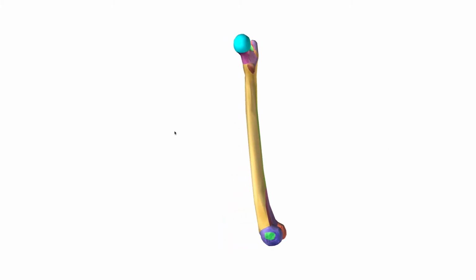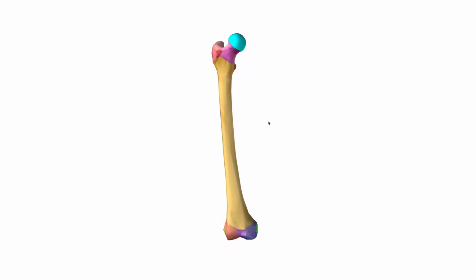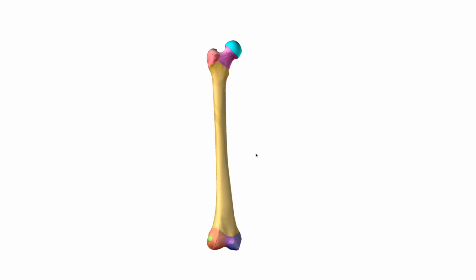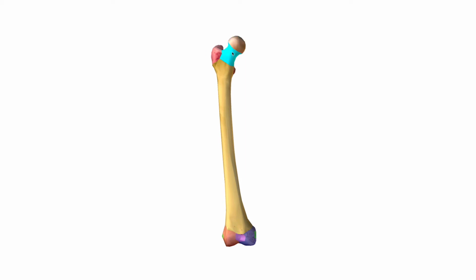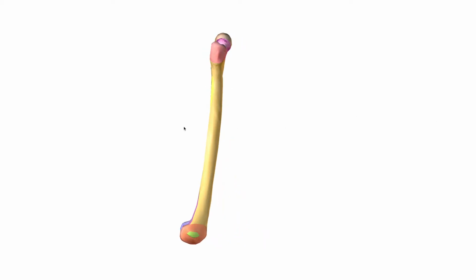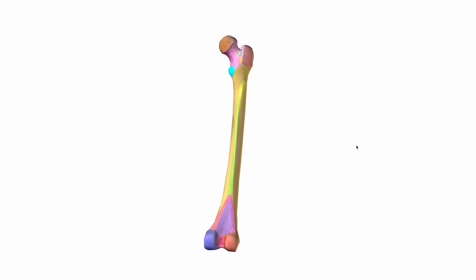Let me just go ahead and turn it around real quick, and let's look at the anterior portion of the femur. Now, as you can see, there's not a lot going on here. Pretty plain for the most part. So as we flip it back, now you can still see the features on the proximal end. You can see the head and the neck and the greater trochanter and a bit of the lesser trochanter there. But let's turn it back to the posterior side.